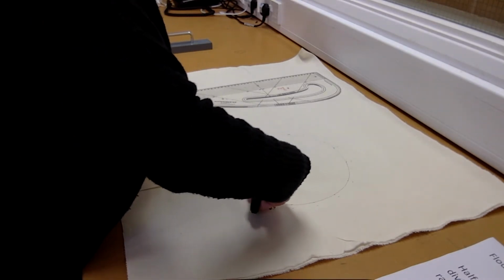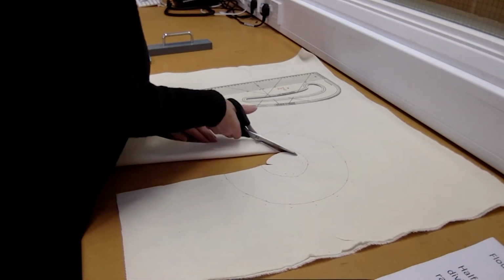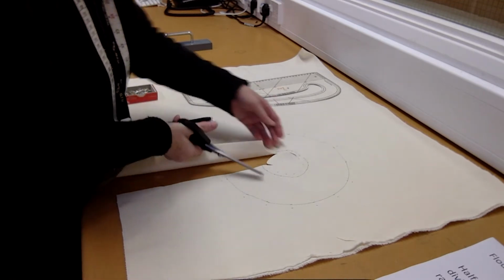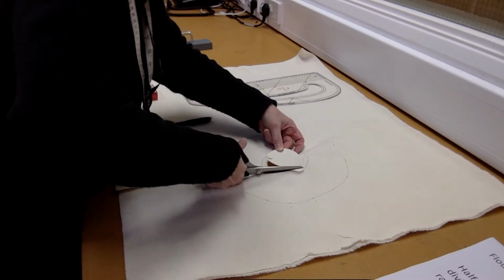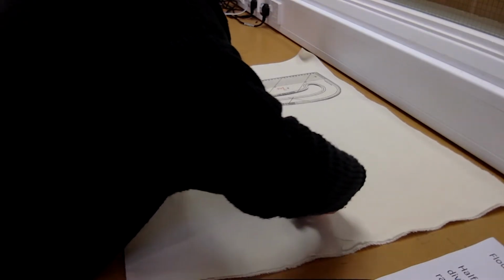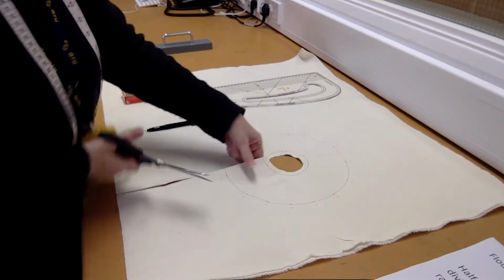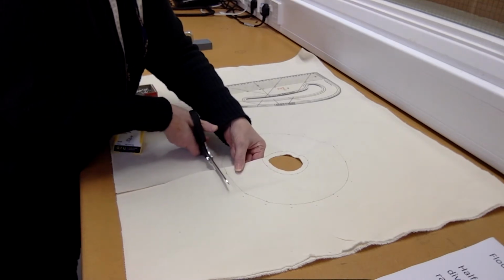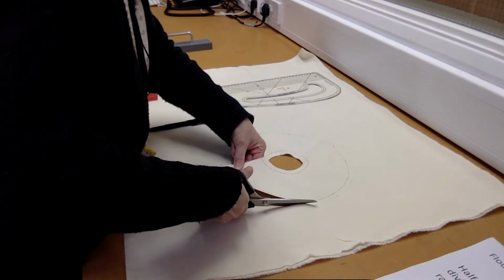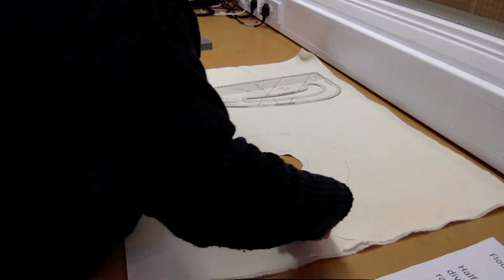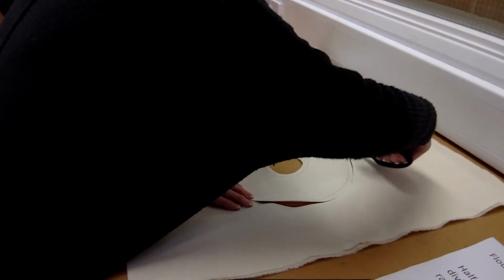Now I'm going to carefully cut around where my seam allowance is, because obviously I need that to sew this in place. That's the inner one done. Now I'm going to cut out the outer one. So again, I need my 1 centimetre seam allowance. So take your time and hopefully you will cut that out as evenly as you can.